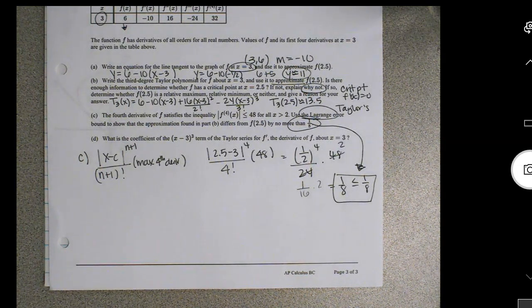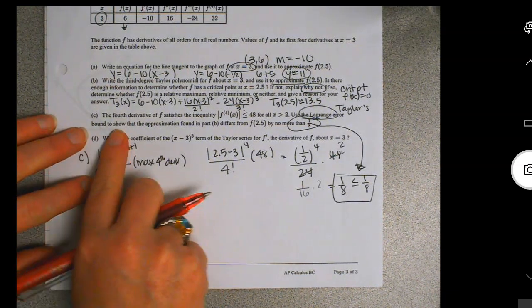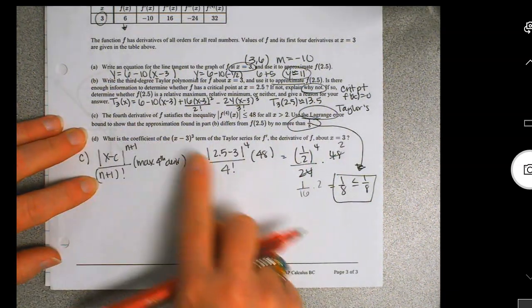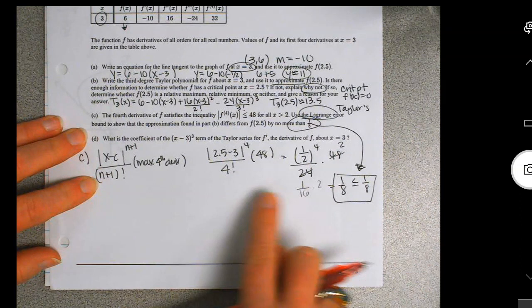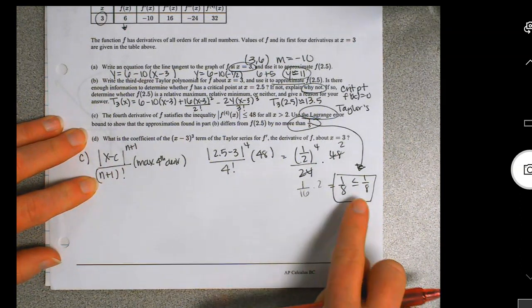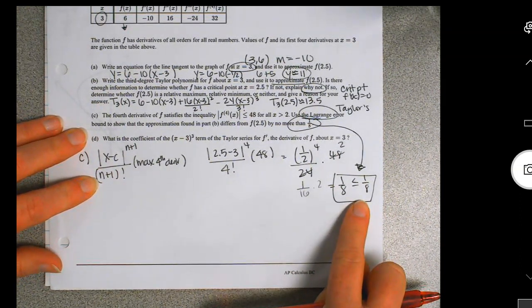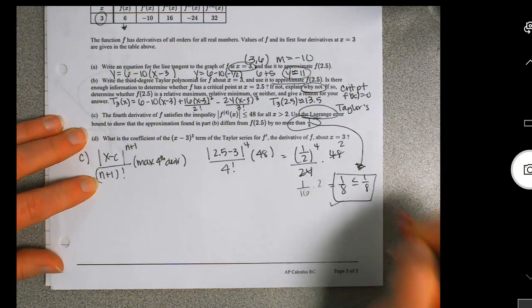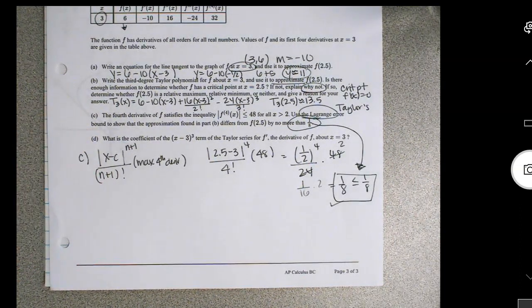So then what does that mean? Here's the show. We used it. We showed it. So it means that the approximation 13.5 could be 13.5 plus 1/8 or 13.5 minus 1/8. That's how close our approximation is. And is that all we need to write? Yep, that's it. Okay.